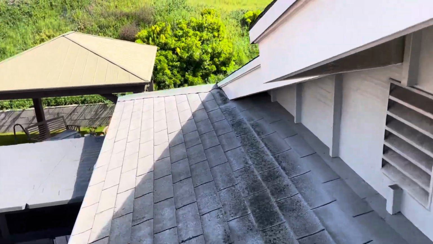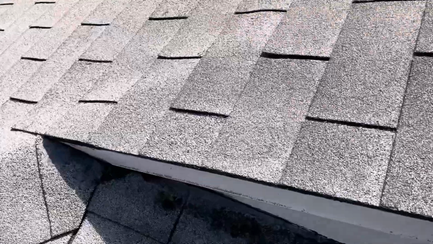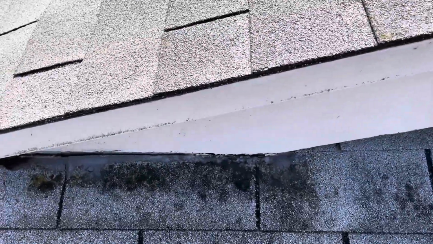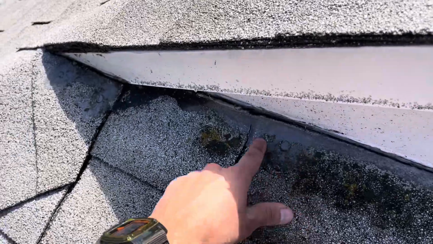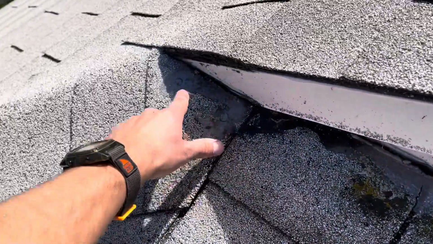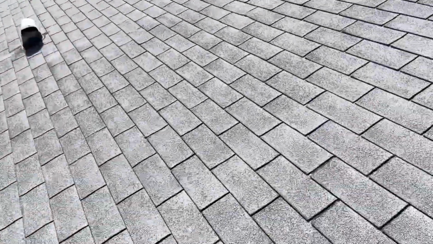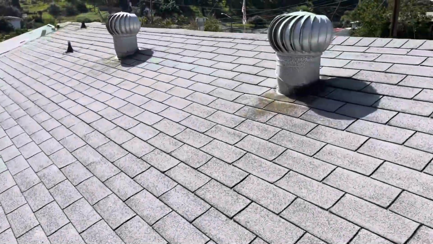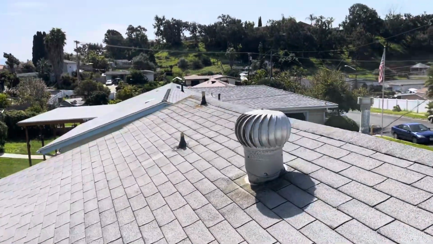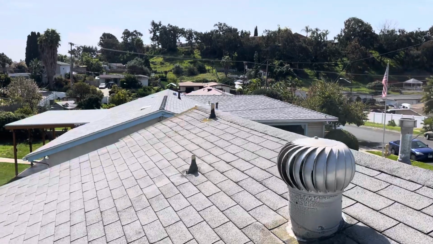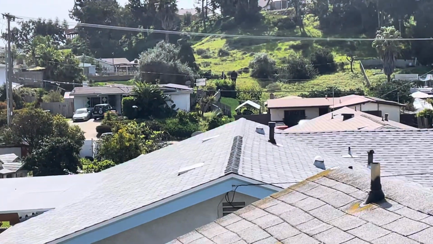Moving on over here, we do see a couple exposed nail heads on this side as well, and that has actually been covered up with some mastic. Oh, spider web. And then looking over here, we see whirlybirds. Those are just an outdated version of the O'Hagan, the flat low profile O'Hagans like the neighbors over here.